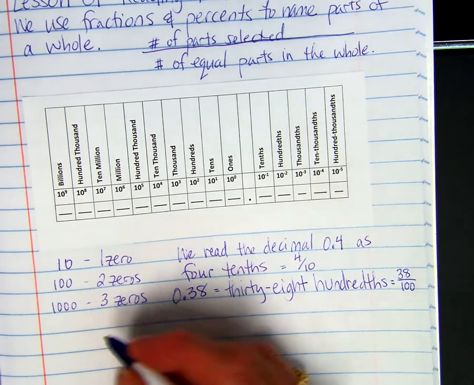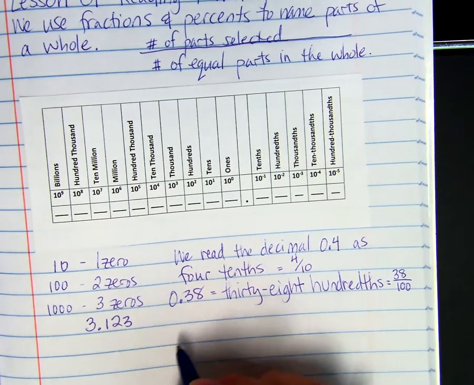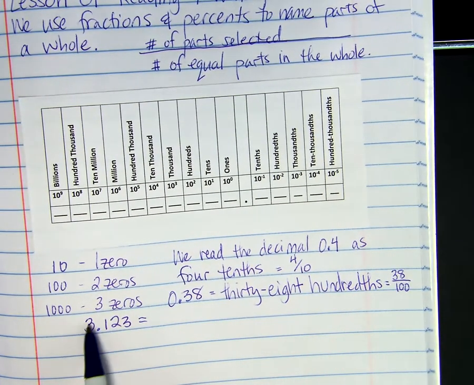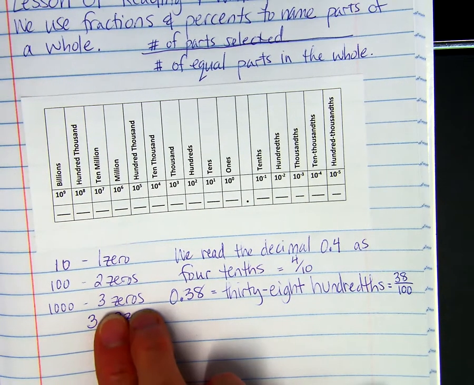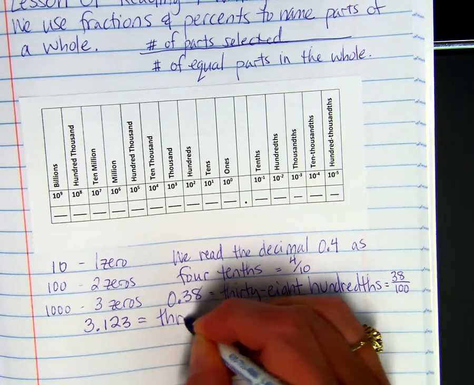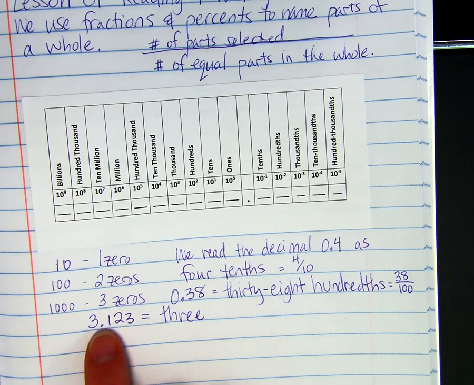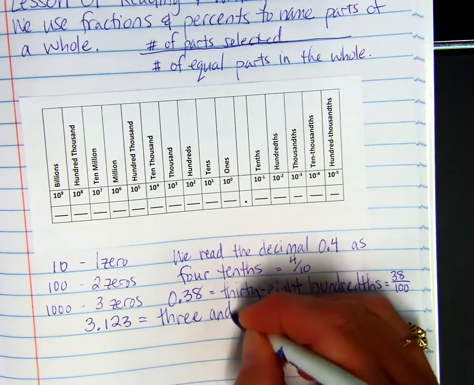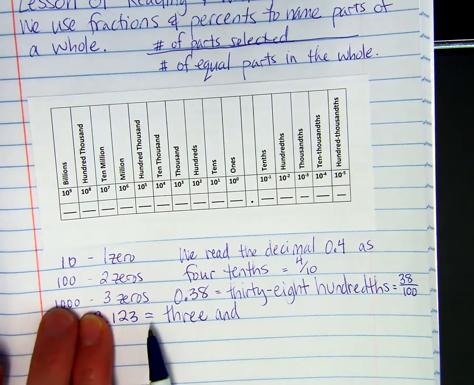Couple of more examples. When you have a number on the left of the decimal and numbers on the right, you read the number without the decimal point. So you would say 3. And then when you see the decimal point, you say the word and. So and. Then you read the number after, which is 123.